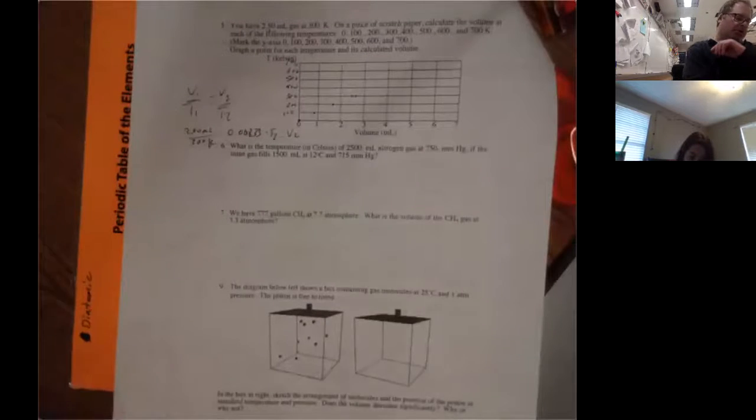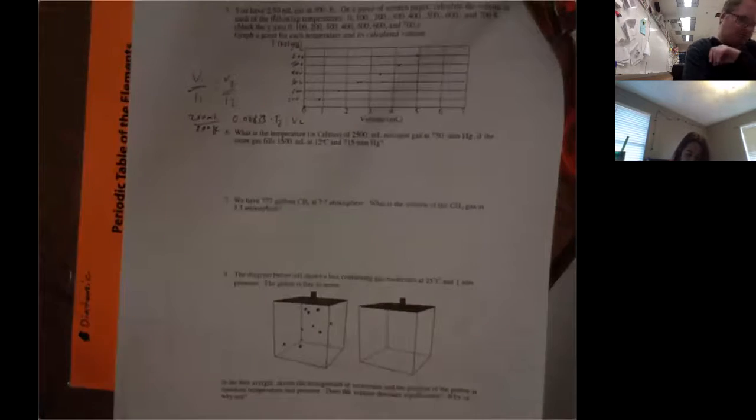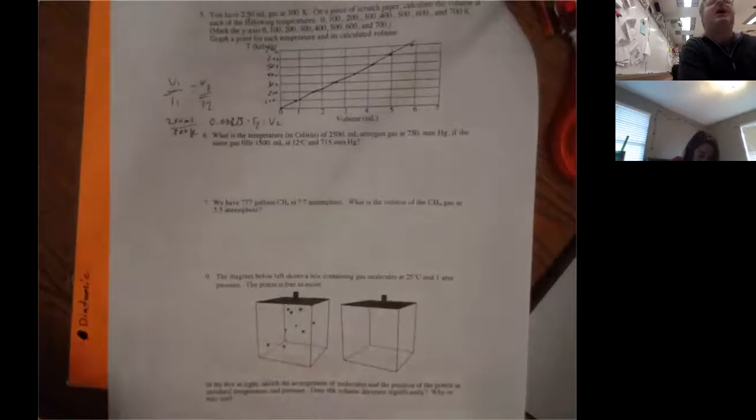0.00833 times 400, the answer is 3.332. 0.00833 times 500 is 4.165. 0.00833 times 600 is 4.998. 0.00833 times 700, the answer is 5.831. There you go. As you can see, it makes a decent straight line, which makes sense. As temperature goes up, volume goes up. We said they are directly proportional.